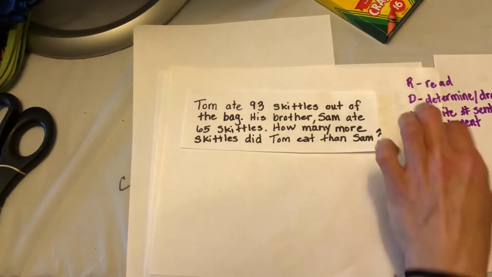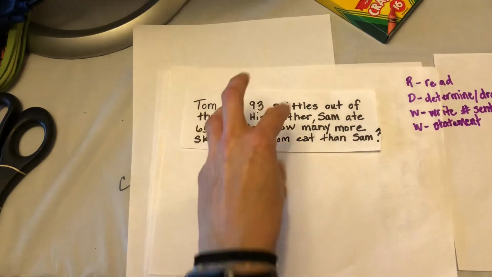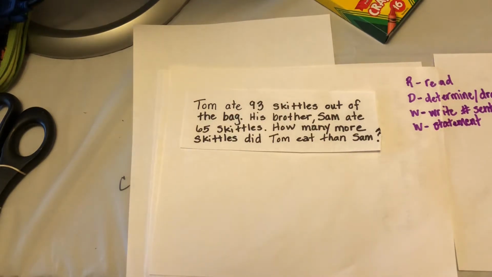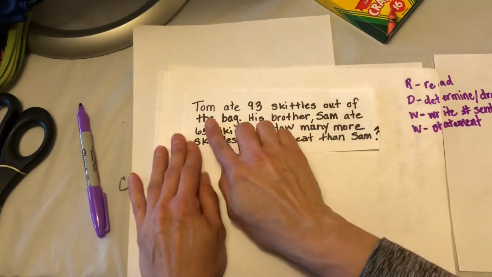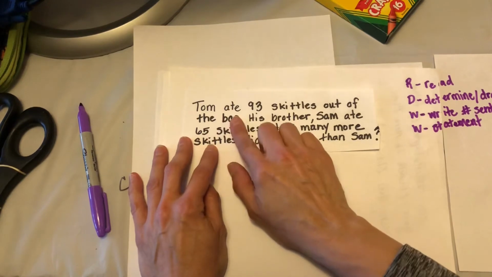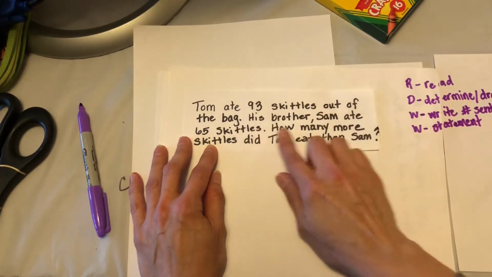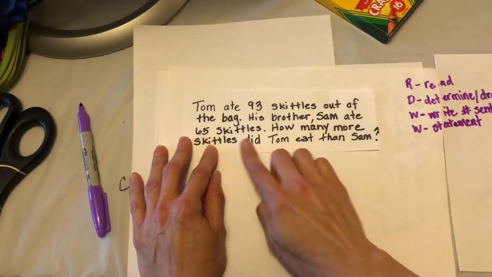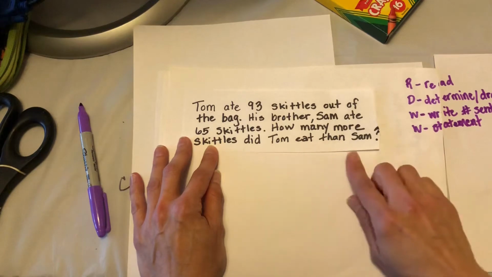So, whenever I'm doing problem solving, I'm always thinking about these four things when I'm getting ready to solve a word problem. So, I'm going to take it right from the top. And the first thing we will do is we'll read the problem. So, Tom ate 93 Skittles out of the bag. His brother Sam ate 65 Skittles. How many more Skittles did Tom eat than Sam?